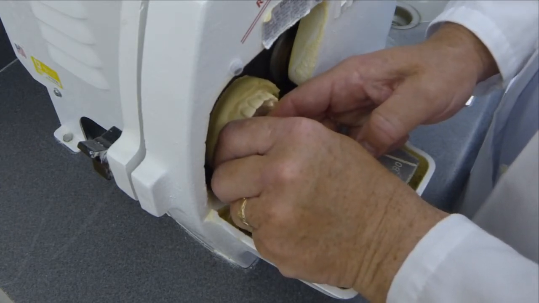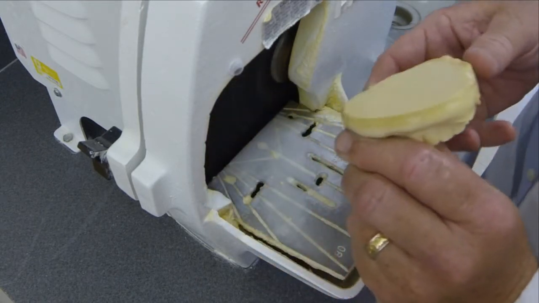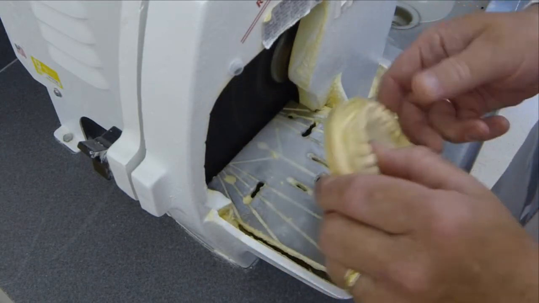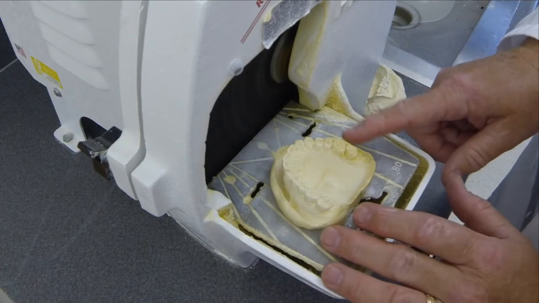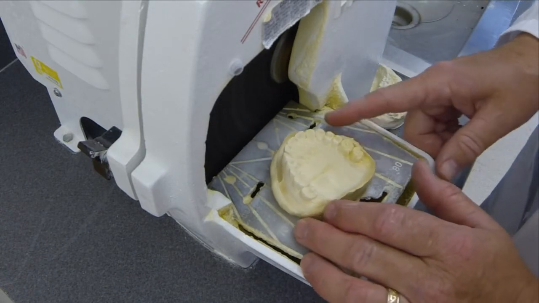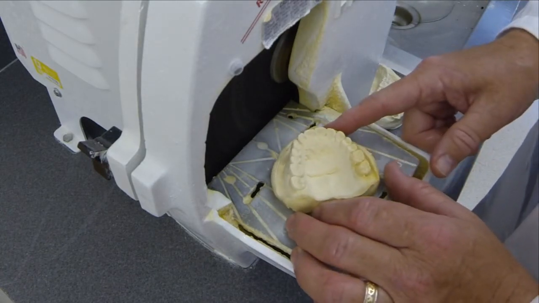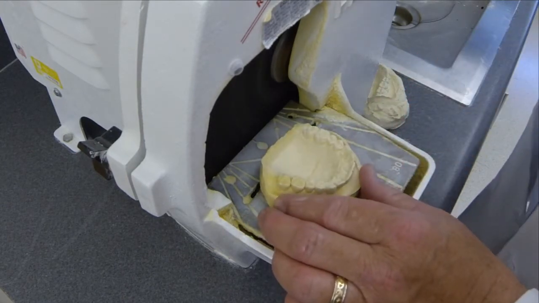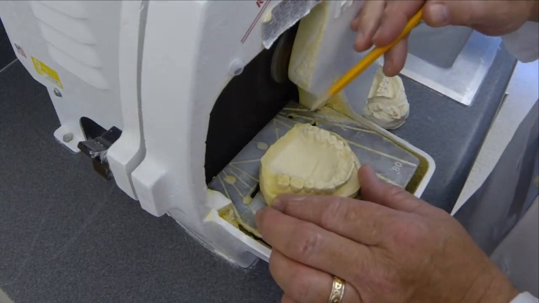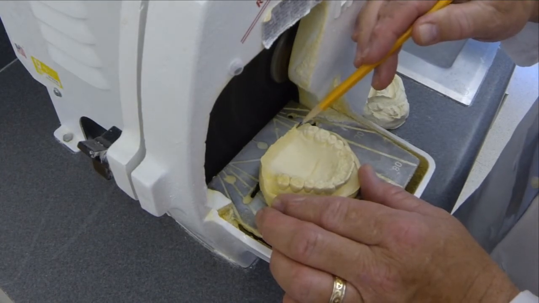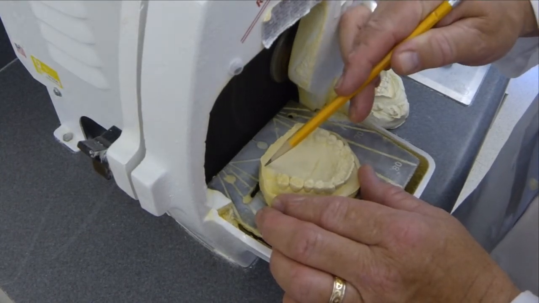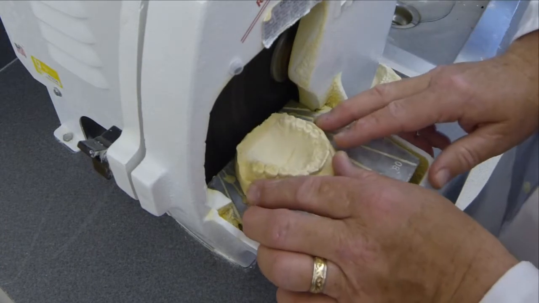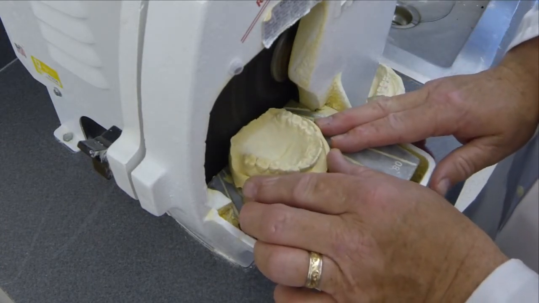So once we get the base trimmed to where it's fairly flat, I'm now going to use that as my standard for placing the rest of the cuts in the trimming process. So again, I'm going to follow the hamular notch area, just distal on both sides, and I'm going to make those 2 points a line that's parallel to the trimming blade.